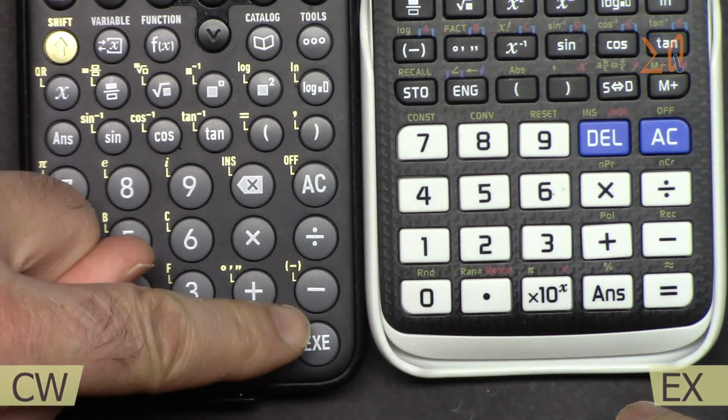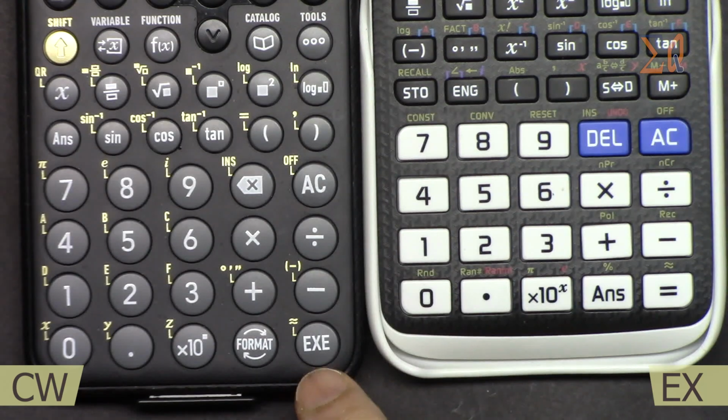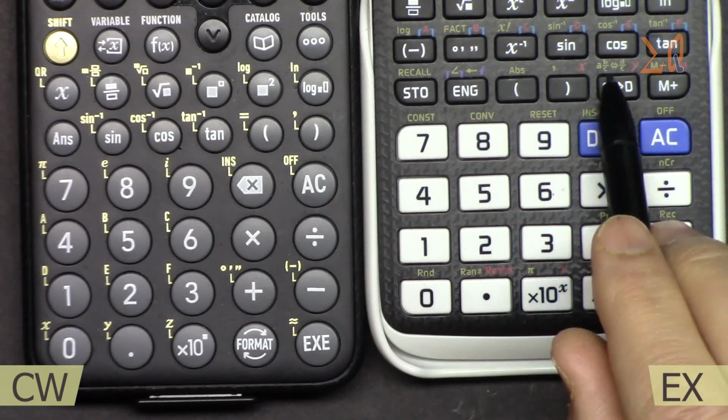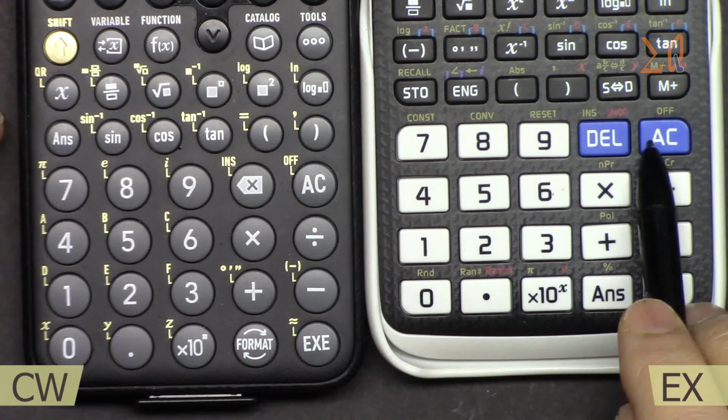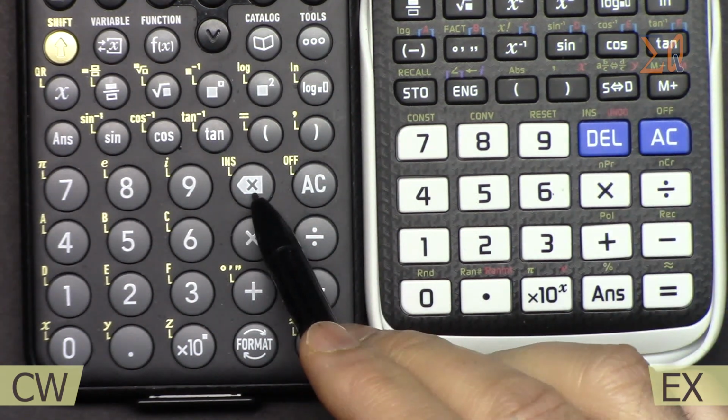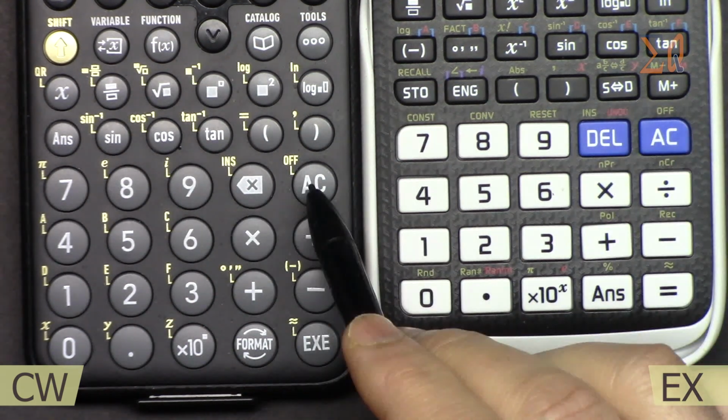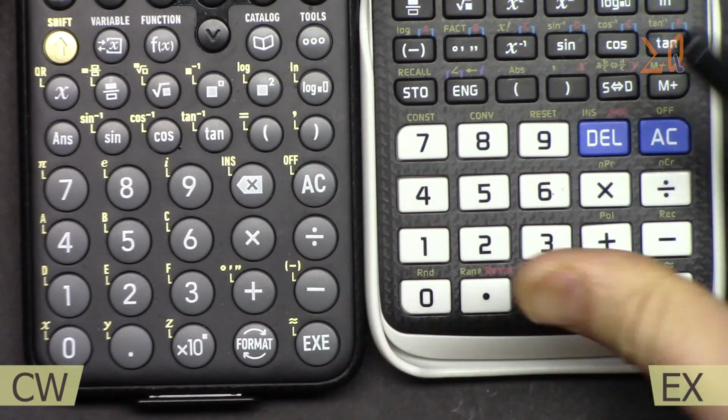Now they call it execute or exe, and the S&D button, which was here, now we have a format button which you press. Other than that, these keys look the same. Delete is now with this symbol. All clear is the same.